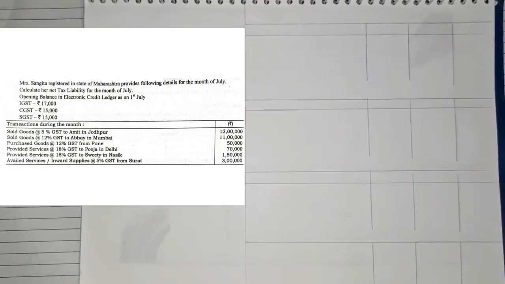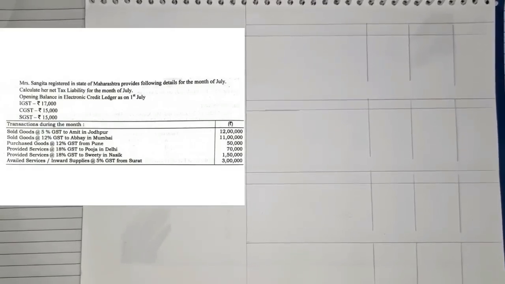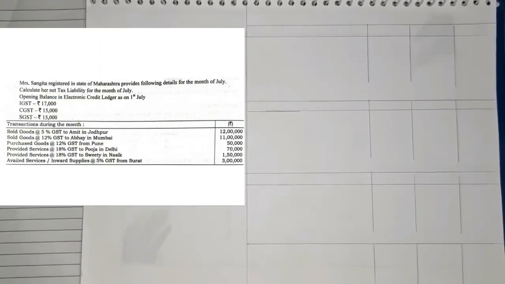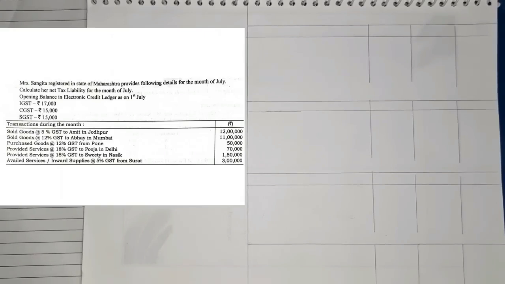Now let us see how to solve the sum when they've asked us to find the net tax liability. This is a very important topic from the exam point of view. We'll read the question once. It's given that Ms. Sangeeta, registered in the state of Maharashtra, provides the following details for the month of July. Calculate her net tax liability for the month of July. You are given the opening balance in the electronic credit ledger as on 1st July. IGST, CGST and SGST have been given. After that, they are giving you many transactions during the month. So you have sold goods, again sold goods, purchased, provided, availed.